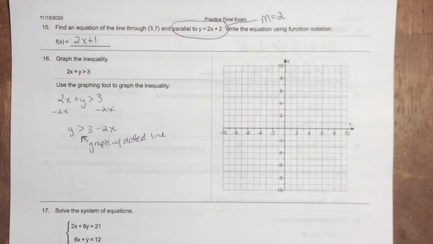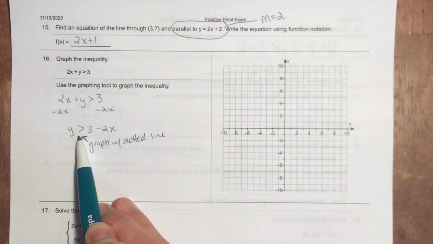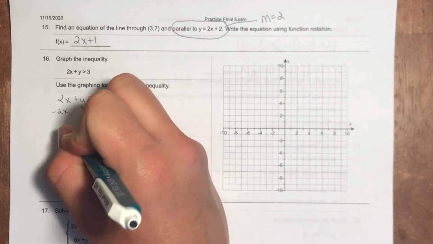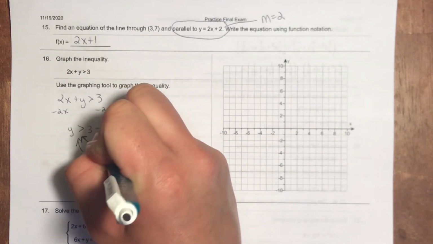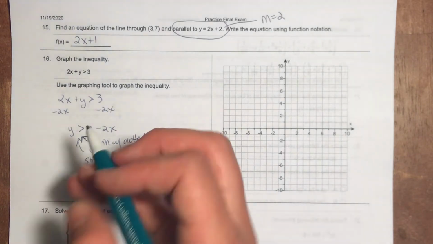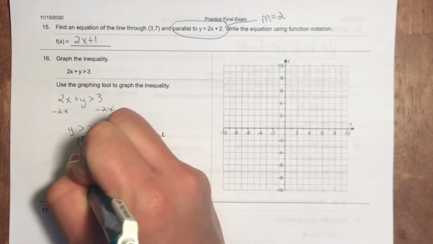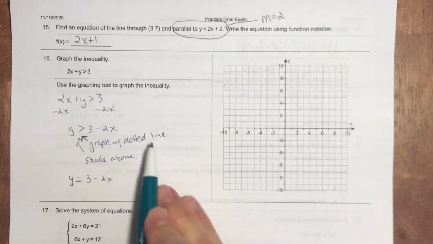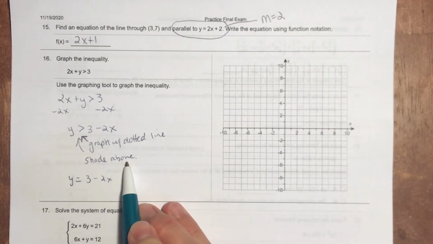And if it's y is greater than, shade above. You could always use a test point as well, but if it's y greater than, in this form where the y is to the left, then you know you shade above. So we're going to graph y is equal to 3 minus 2x with a dotted line, and we're going to shade above.